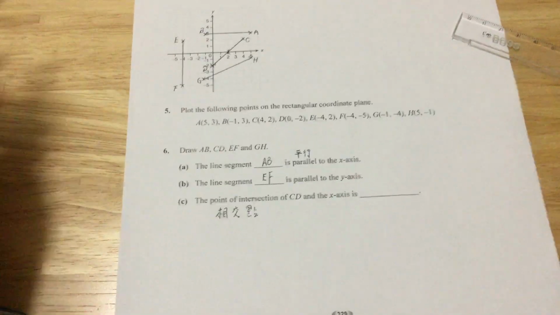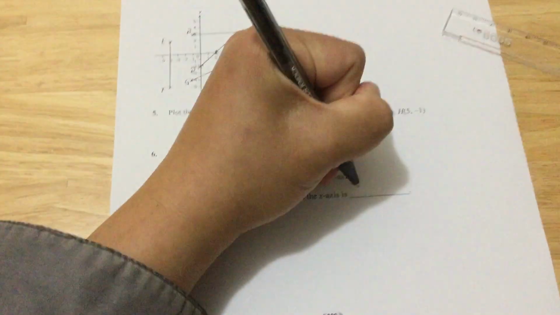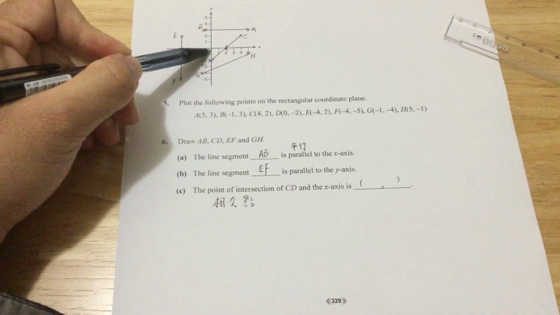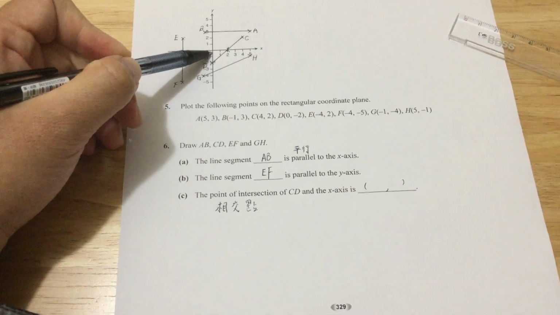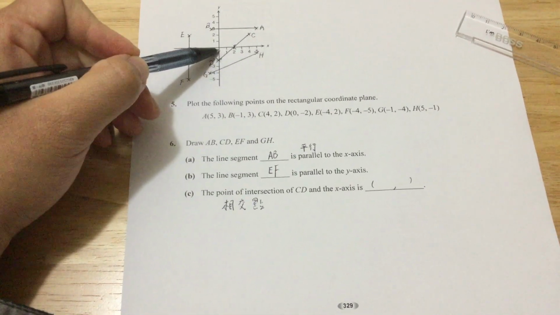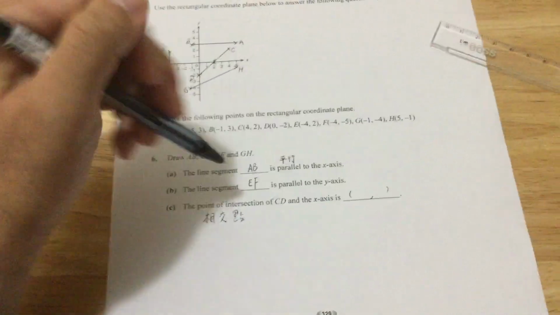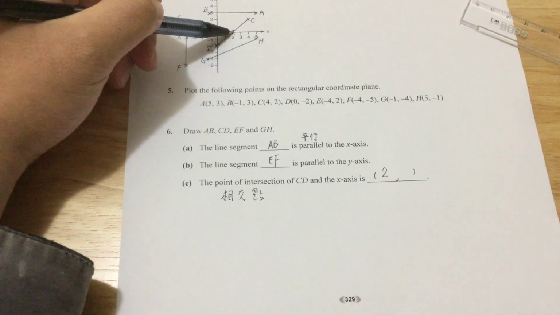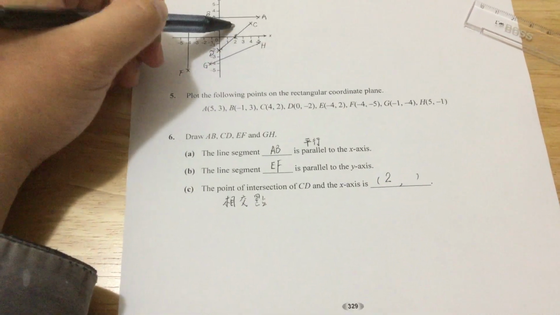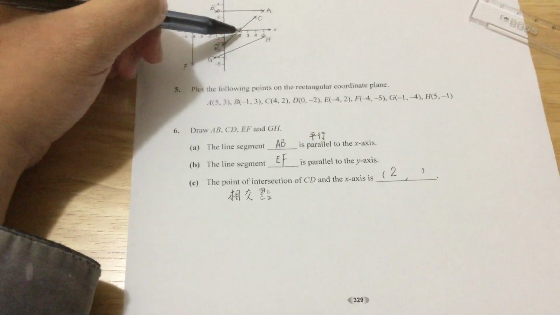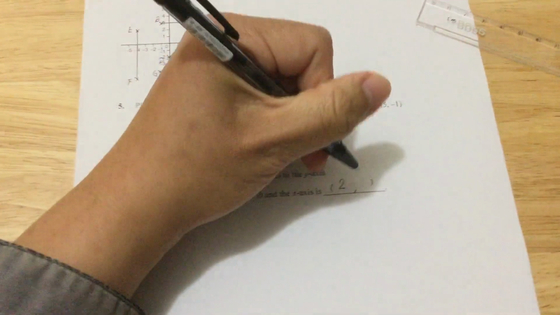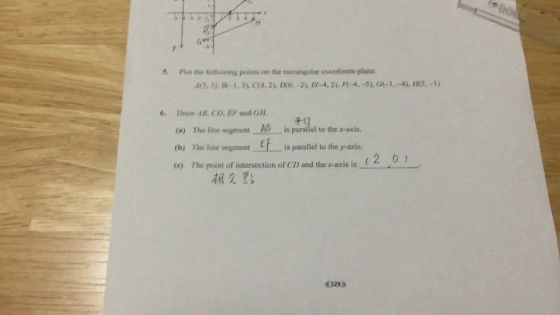You will see here. So how can you write down the coordinate of it? First of all, from the origin, it goes to the right by 2 units, because it goes to the right 1, 2. So the first number is 2, and it does not go upward, and it also does not go downward. So the answer for this one is 0 for the y coordinate.